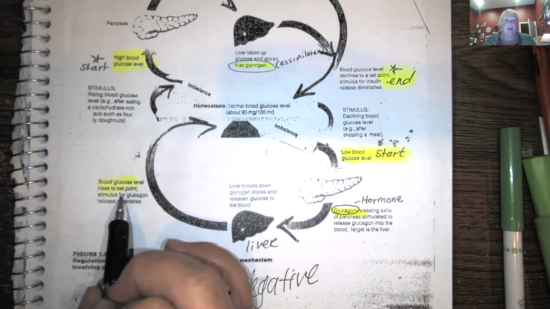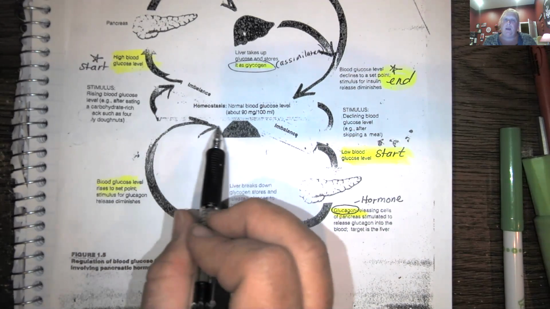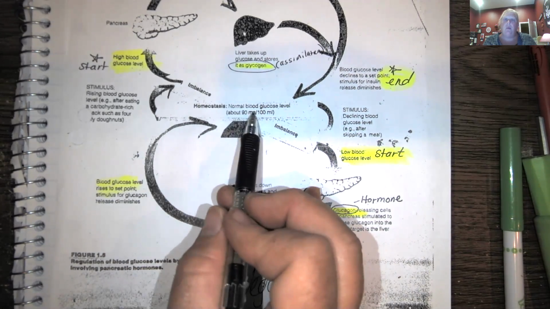Blood glucose level starts to rise. Of course, those are going to those cells that need it so badly, and we're back to a normal blood glucose level.